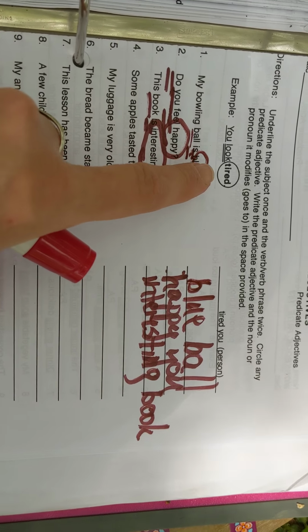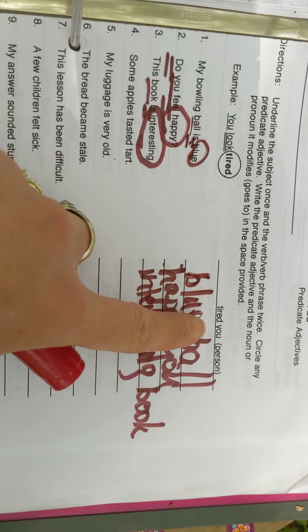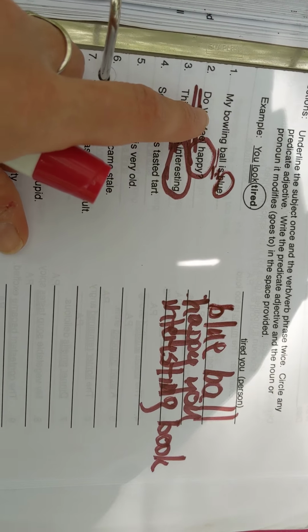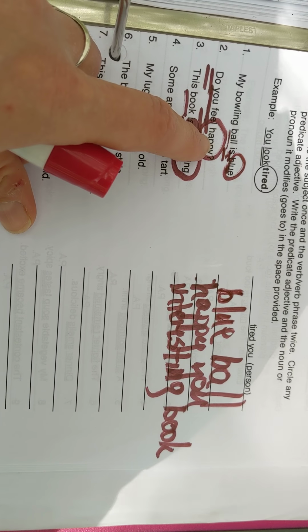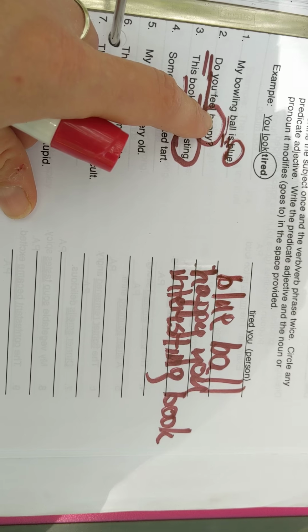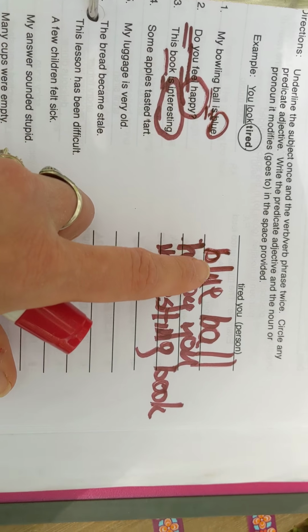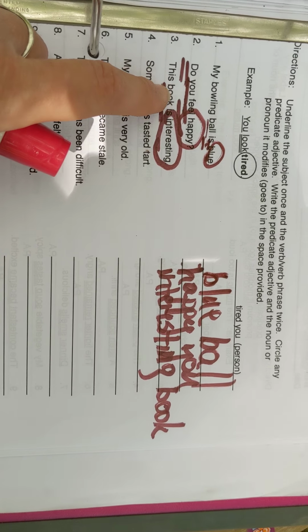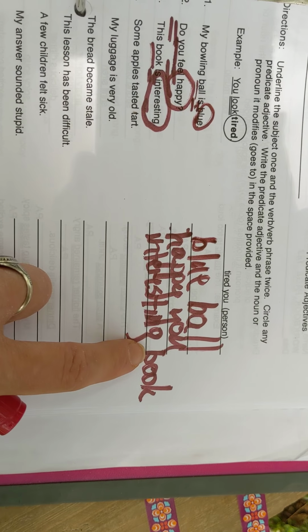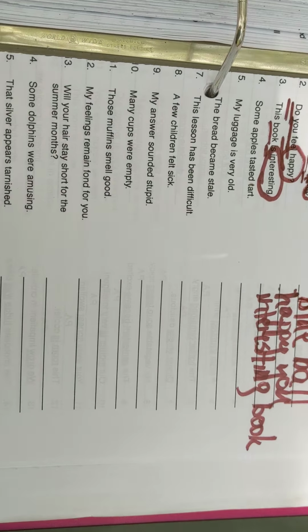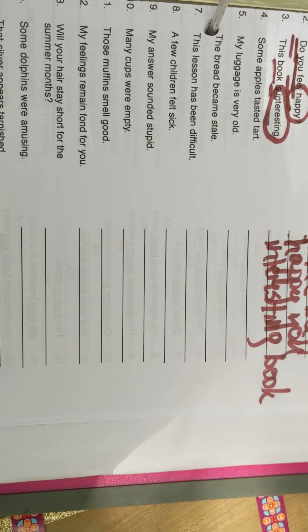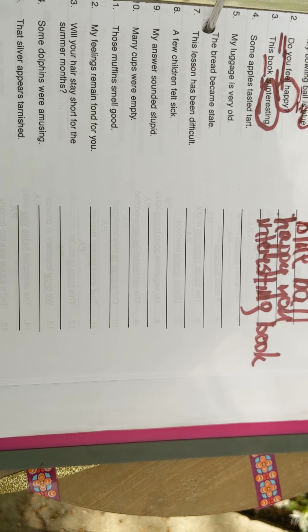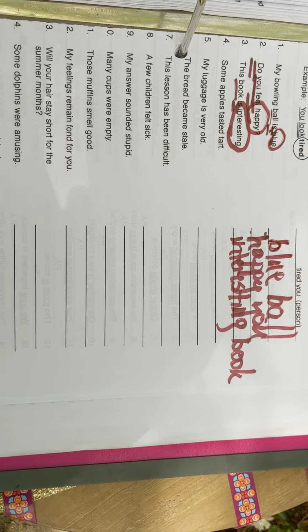Again, I can say ball equals blue, and I can say blue ball. That's how number 1 works. I can say you equals happy or you are happy. Make sure you use the right form of to be. And I can say happy you. I can say the book equals interesting. Book is interesting. Interesting book. So you're going to do the rest through 15, and then you're going to scan it in and turn it in to me on Google Docs, and I will check it for you. And then tomorrow we're going to work on page 163. Have a great rest of the day, guys.